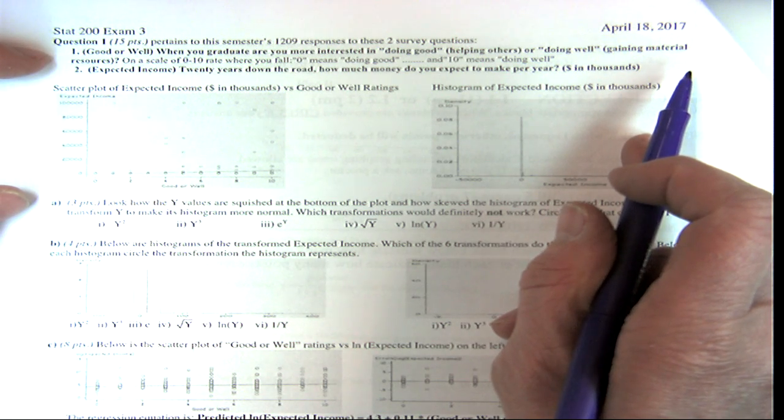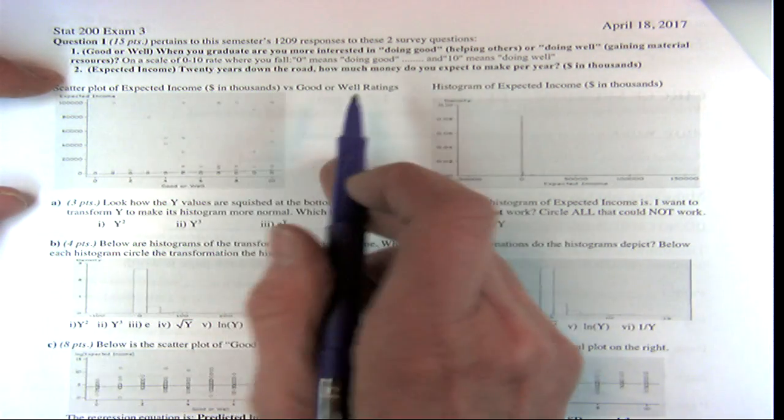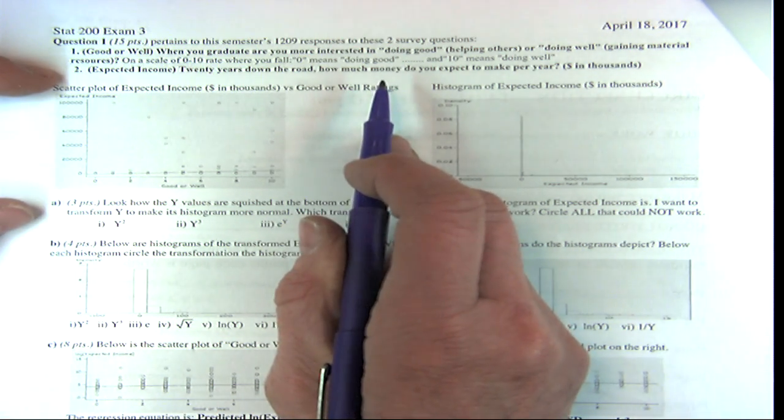Here. Okay, so now first off it says, here's some of our data. And it says, when you graduate, are you more interested in doing good, helping others, or doing well, gaining material resources? On a scale of 0 to 10, where do you fall? So you answered these questions. And then we also said, what is your expected income 20 years down the road, adjusted for inflation, like if it was in today's dollars, and you answered, and this is in thousands. And so I was interested in correlating those two. How much whether you care about doing good or well correlates with how much money you expect to make.